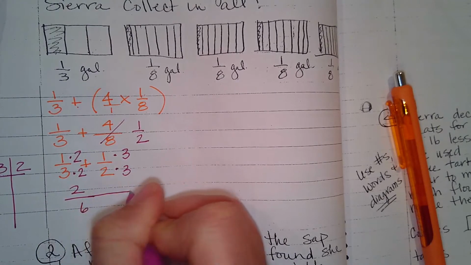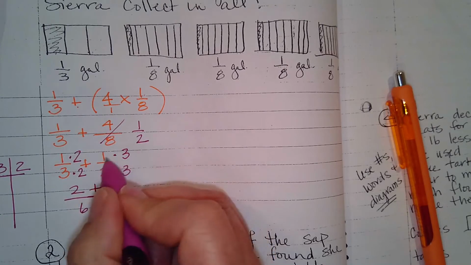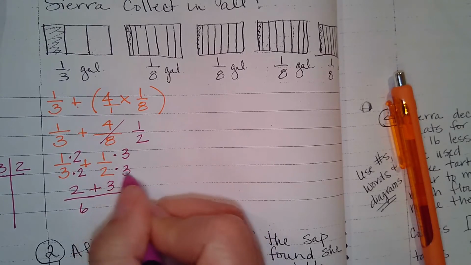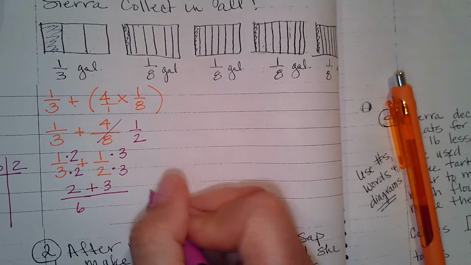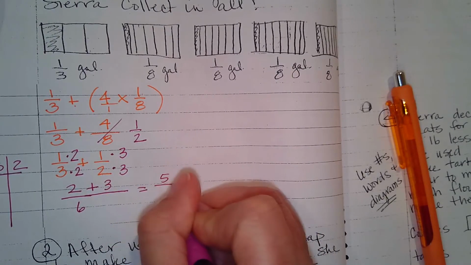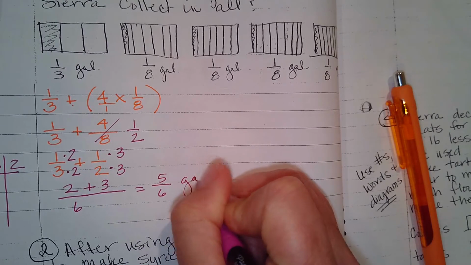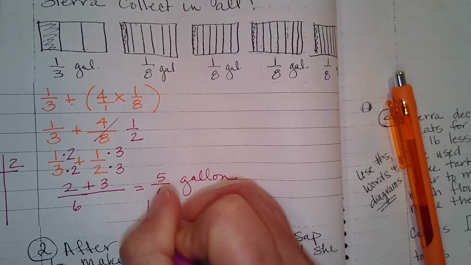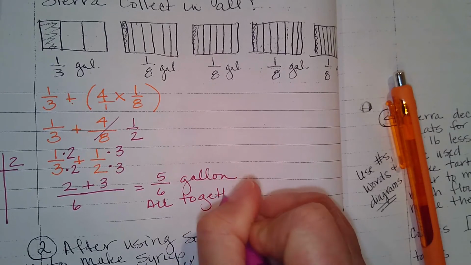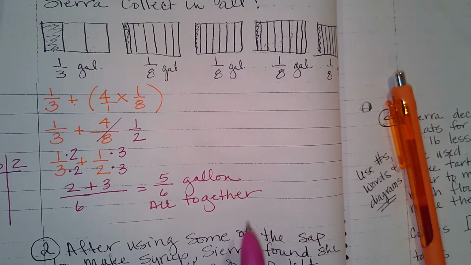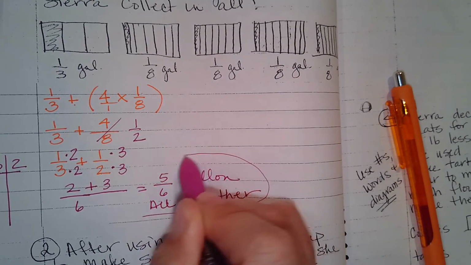And I'm going to go plus 3, and that's 2 times 3 is 6, right? Because it's the same denominator. So I have 5/6 of a gallon altogether. All right, that is the answer.